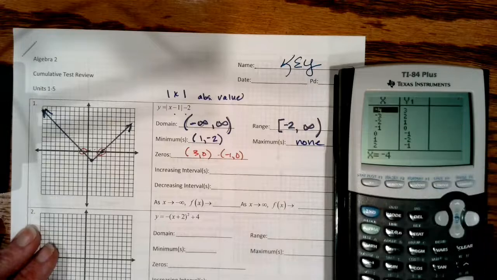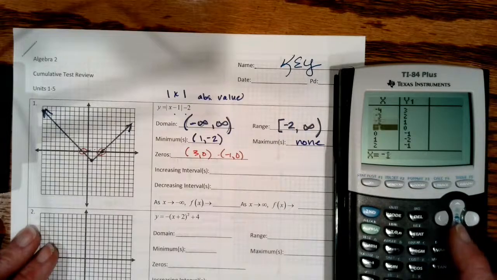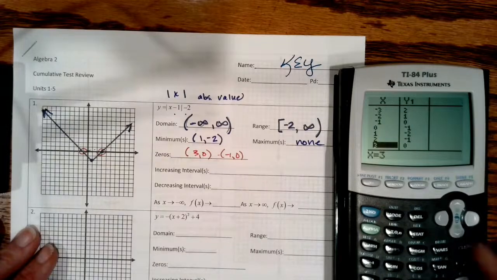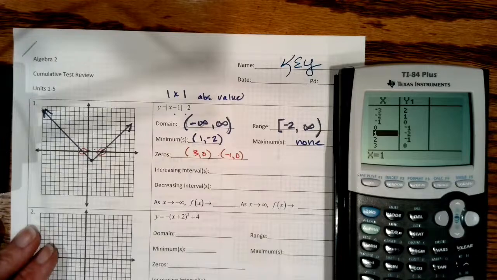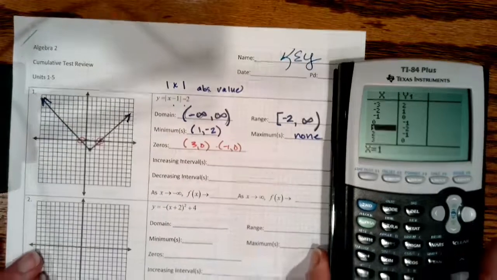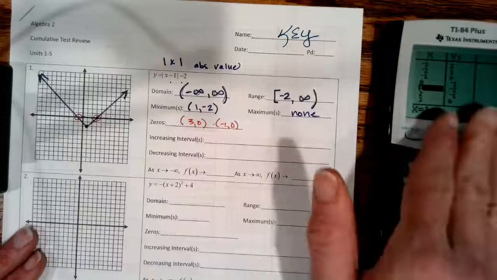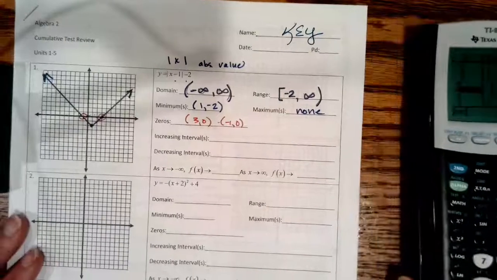I can go to the table of values, and here I see my first 0, and here I see my second 0. I see my minimum. So that can always help my graph. Don't be afraid to always take a peek at what the graph looks like.